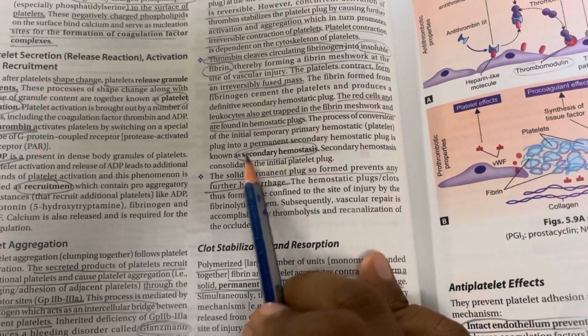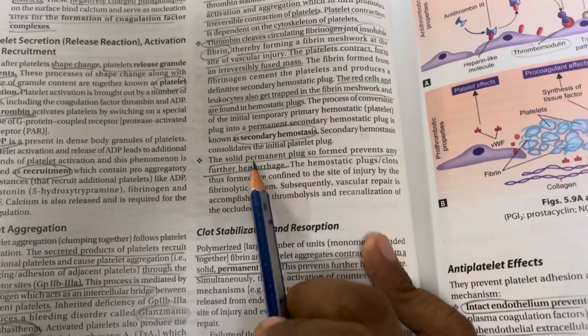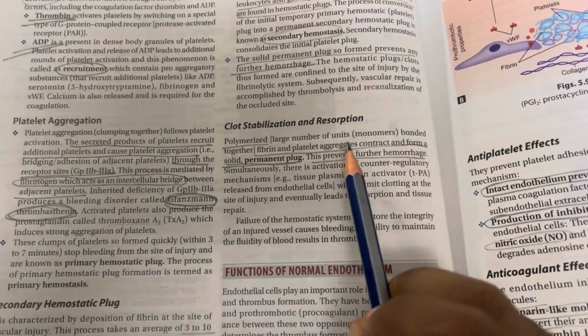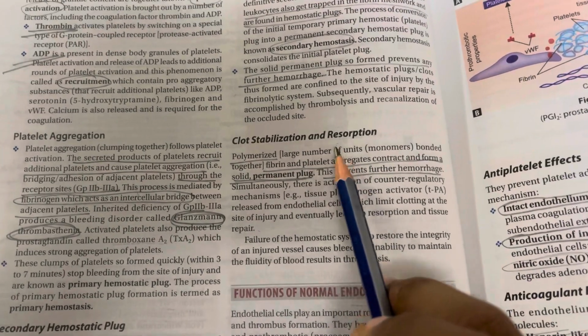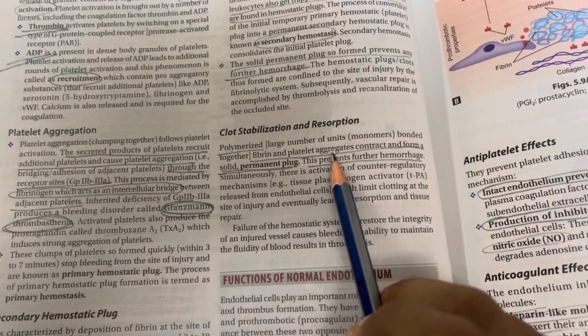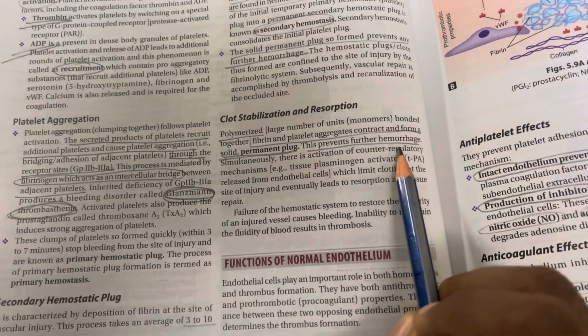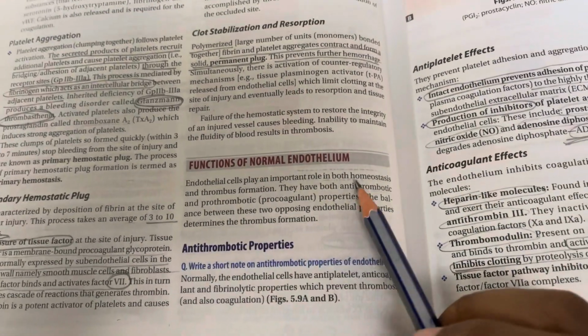This is called the secondary hemostatic plug because fibrin is also formed. So the solid permanent plug so formed prevents any further hemorrhage. Finally, there is clot retraction, which is stabilization or resorption. So polymerized fibrin and platelet aggregates contract and form a solid permanent plug. This prevents further hemorrhage. So what are the functions of the normal endothelium?